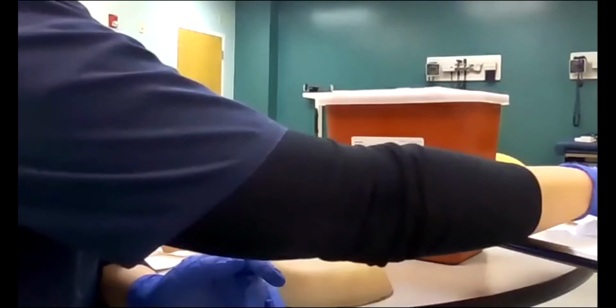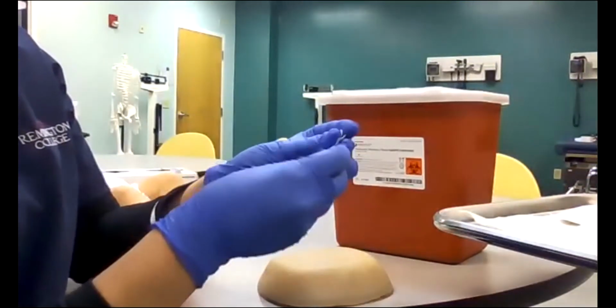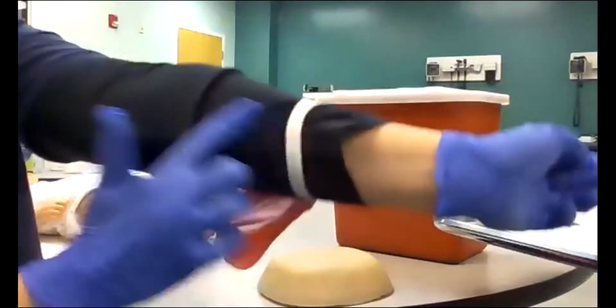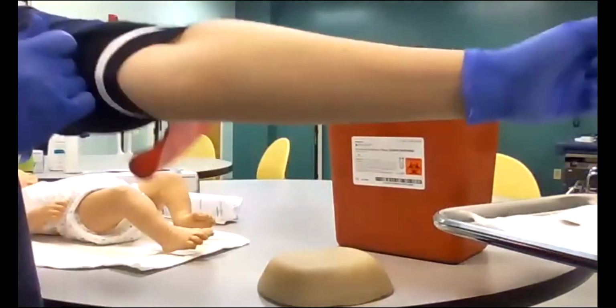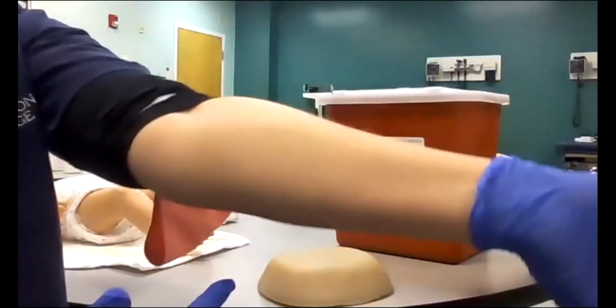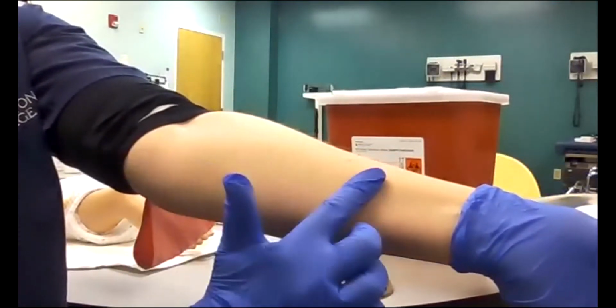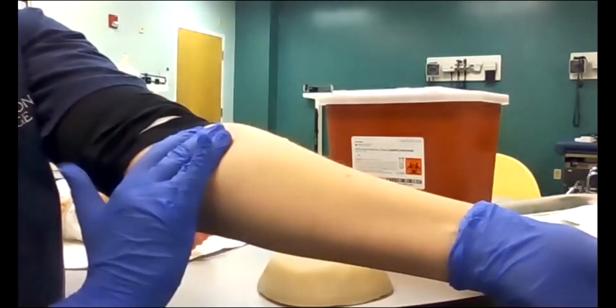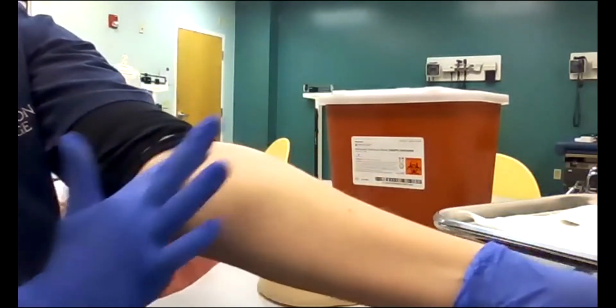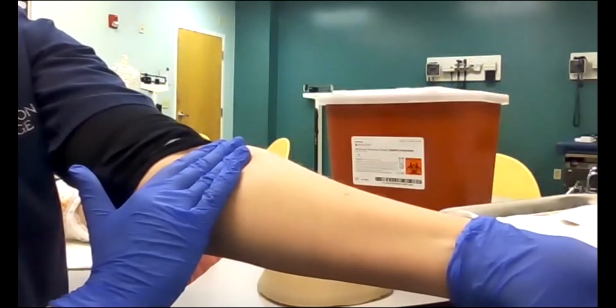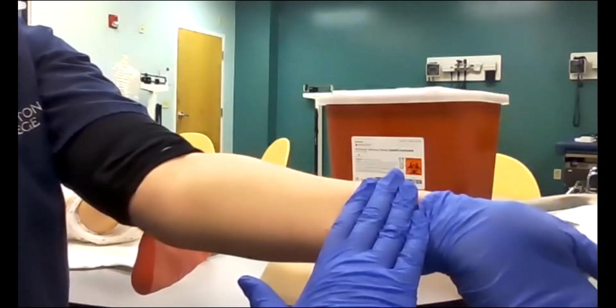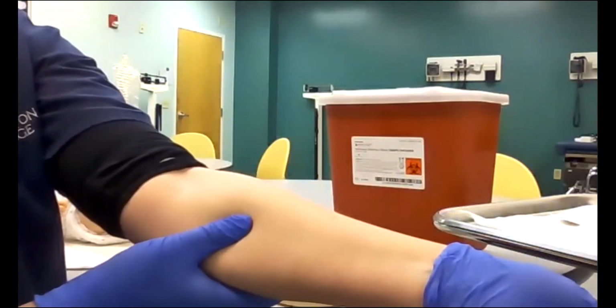So when you are doing the intradermal injection, you want to go in the forearm area. If I roll up my sleeve, I'm not going to actually inject myself, but you're going to go in this area right here. Usually it's about 3 or 4 fingers below the bend of the arm and about 3 or 4 fingers above the wrist. So that's kind of the meatier part.